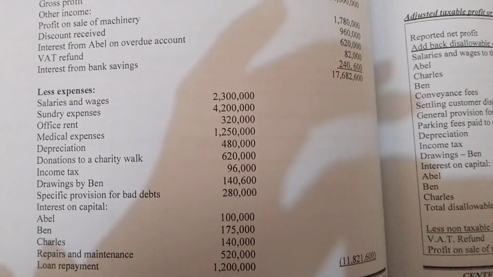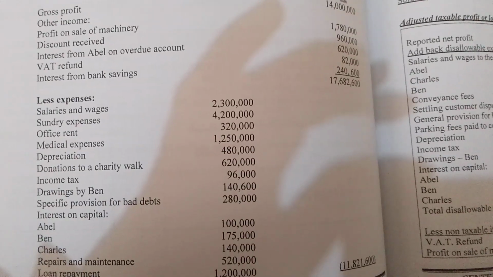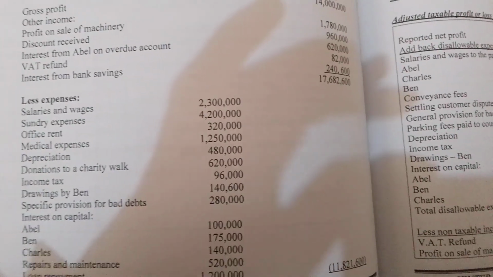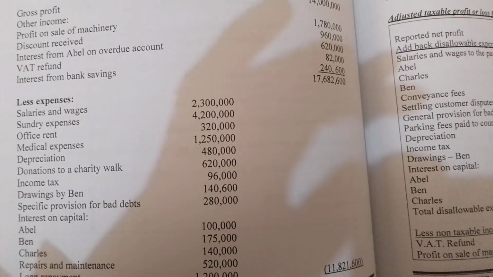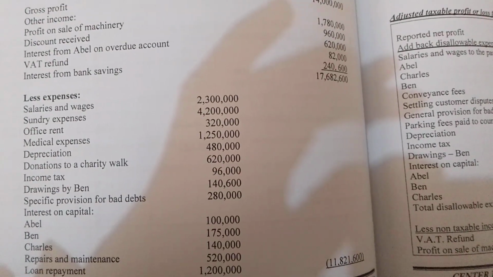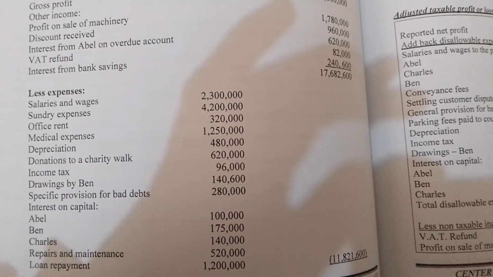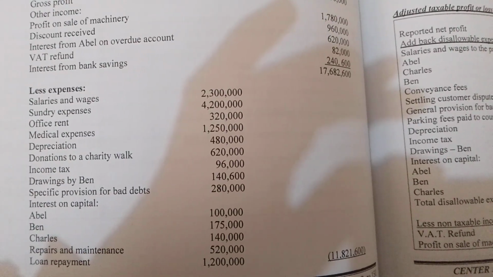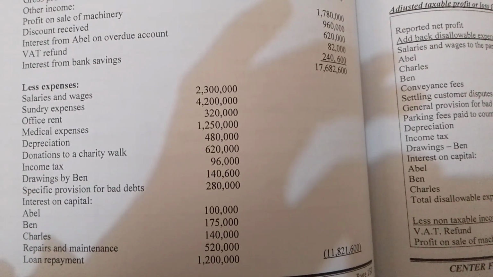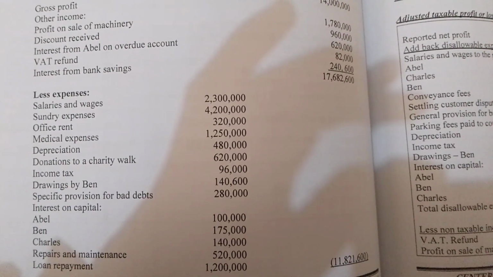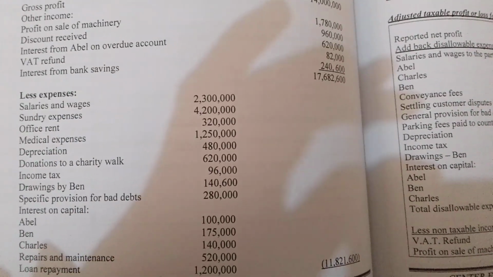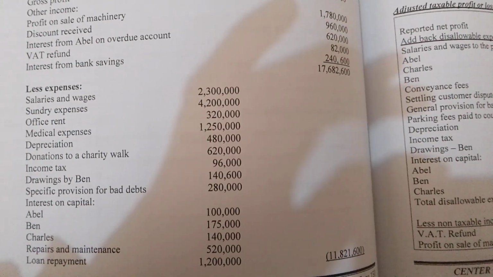Now remember, the method that we are going to use here is the indirect method, whereby you are given the profit or loss at the end of the income statement. You will be required to add back all the disallowable expenses, and then we less the non-taxable incomes.